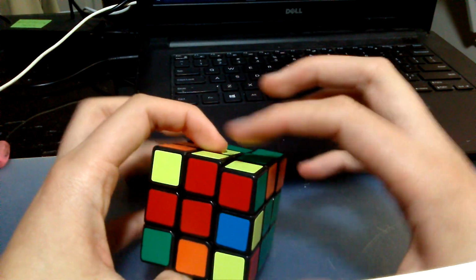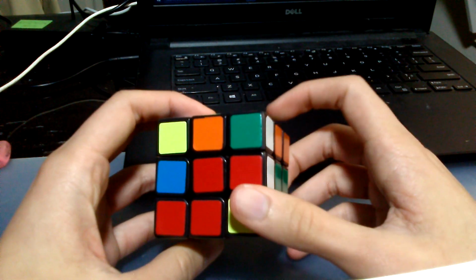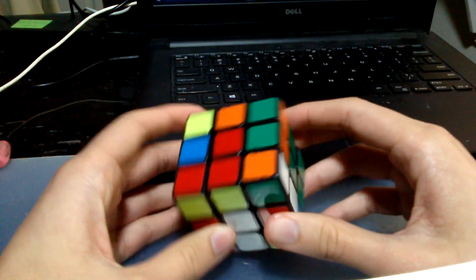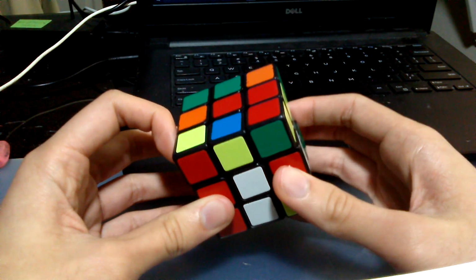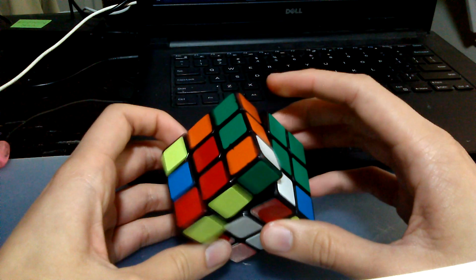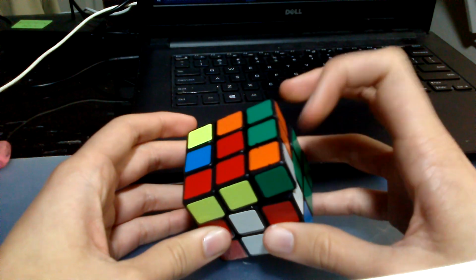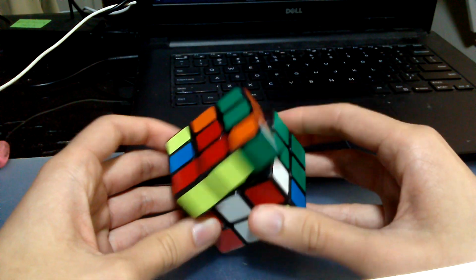And for this case, I think if you do a whole bunch of example solves, you'll see pretty much all the ways to insert things. So this is what I was talking about. It's kind of like the corner that's already solved.